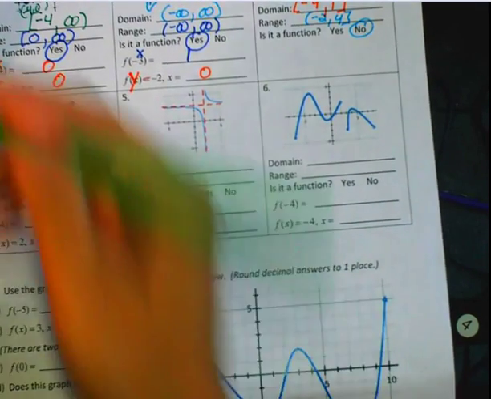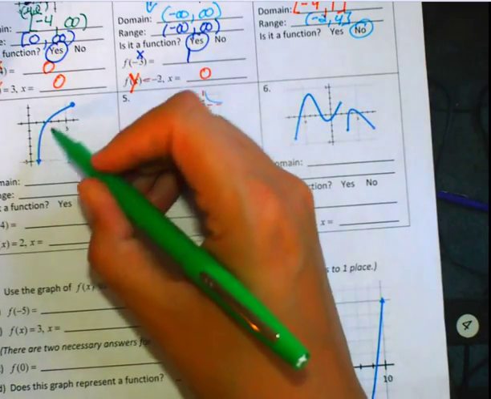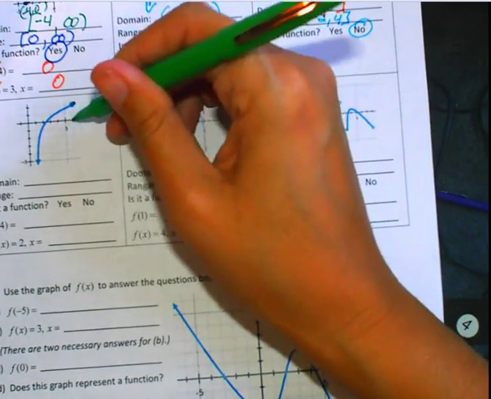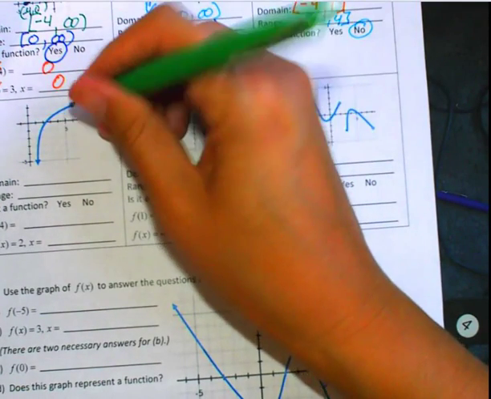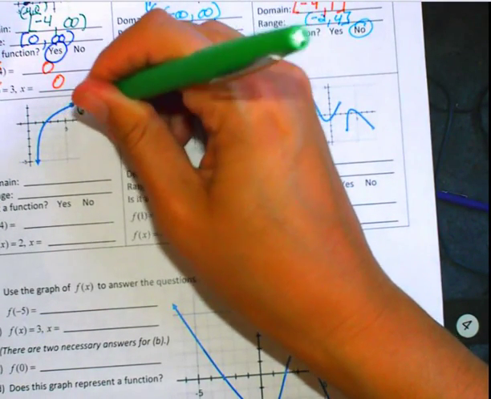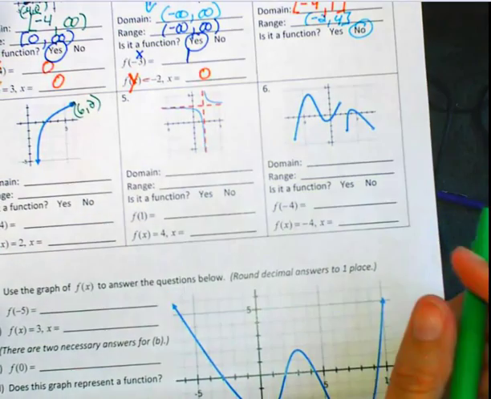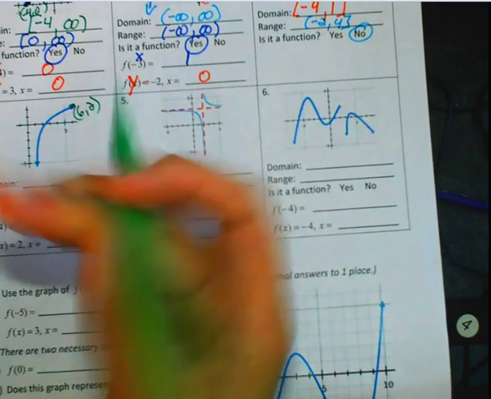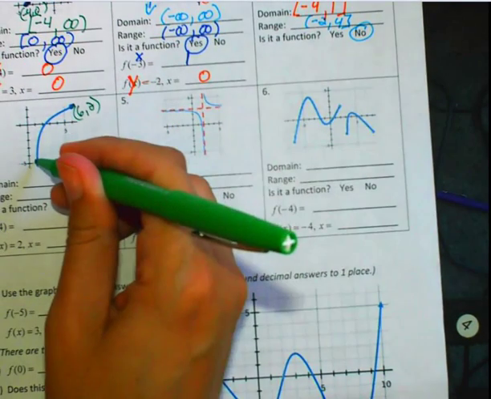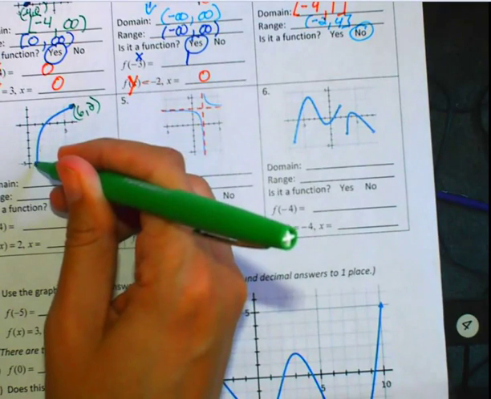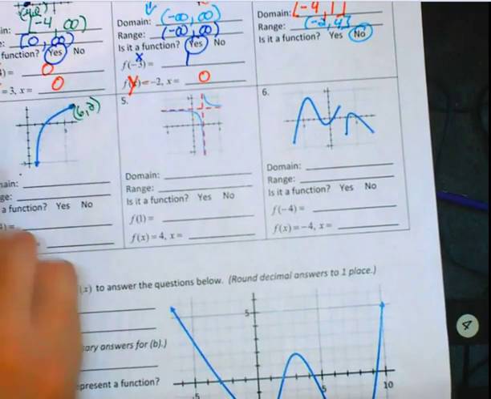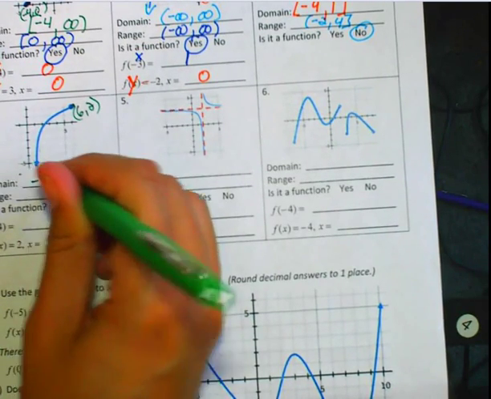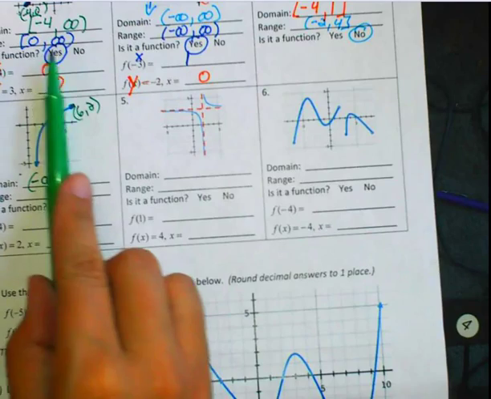All right, so I'm looking here, and I notice there's an endpoint. So before I even get started, I'm going to go ahead and label that endpoint. So that's going to be 6, 2. All right, let's talk about the domain. All right, I'm going from the left. Notice that this arrow here means that I'm going down, but I'm also slowly moving to the left, which means that this graph starts at negative infinity for the domain. But if we keep going, it stops right here.